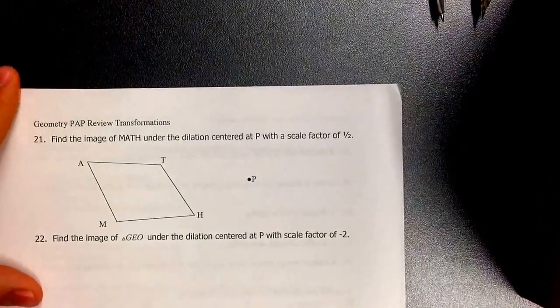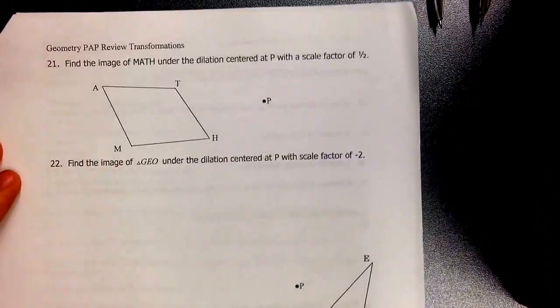Alright. Dilations. Constructions. Don't have enough time. Cut the video.